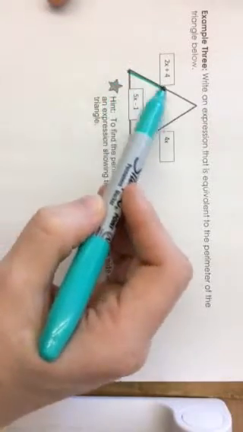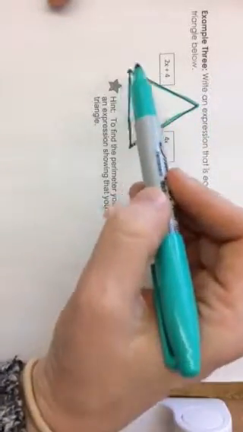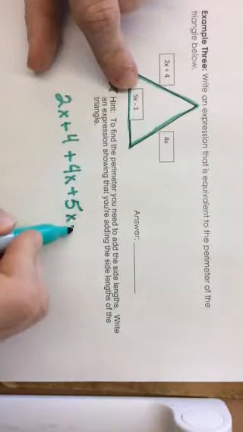The next one is applying it to perimeter. You have to write an expression that is equivalent to the perimeter of the triangle below. So if I look, how would you find the perimeter? The perimeter is when you take the length and you add it to all the other lengths. Like if I were to have a fence in a yard for a dog, I need to add up the total length. So I don't know what the length is, but I have an expression. So I would take whatever this length is, 2x plus 4. I would add it to whatever this length is, which is 4 times x, plus whatever this length is.